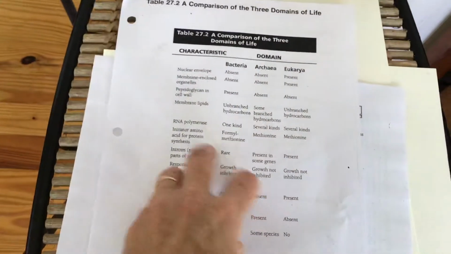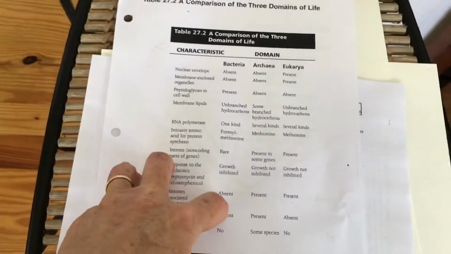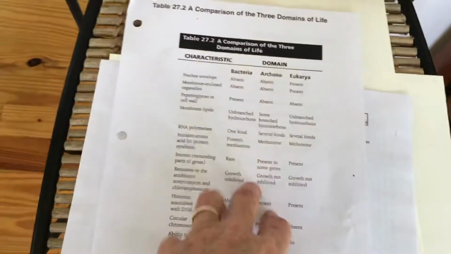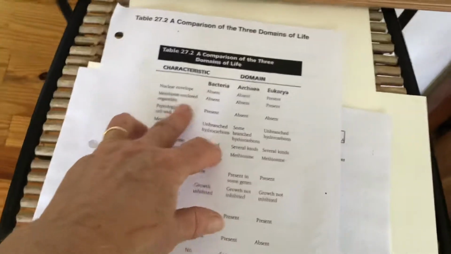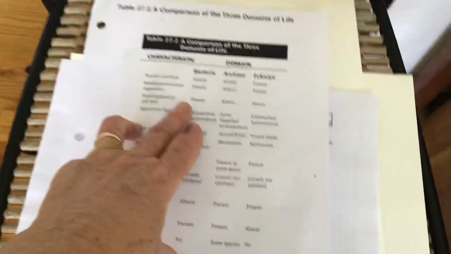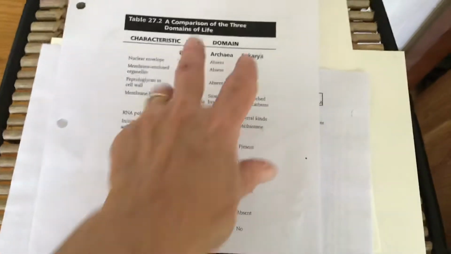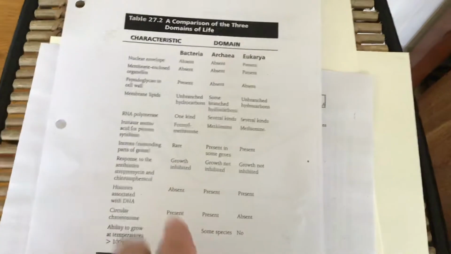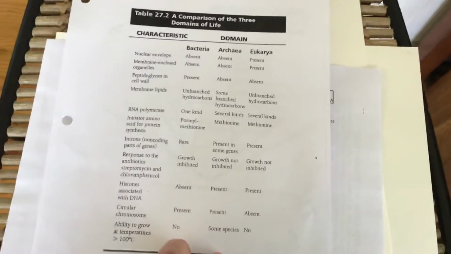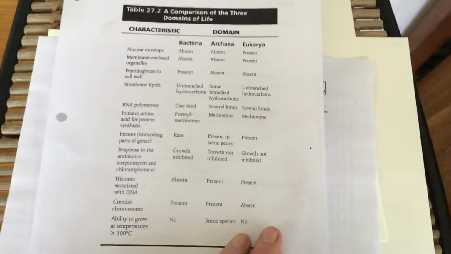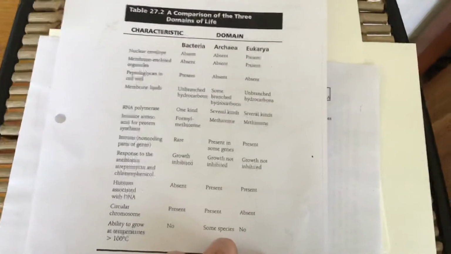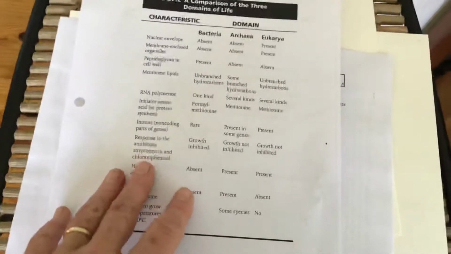this table that talks about the differences between bacteria, archaea, and eukarya. It used to be thought that archaea was part of the bacteria prokaryote group, and they all used to be lumped. But if you look down this list, you can see that there's quite a bit of differences between the two groups. Sometimes the archaea is more like the eukarya than the bacteria are. So anyway, that's something to take into consideration when you're looking at those things.